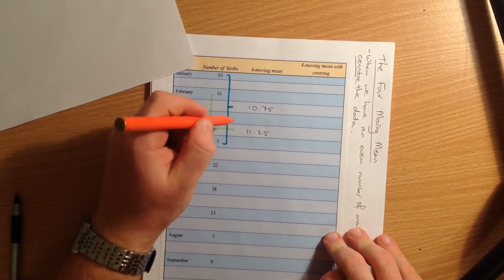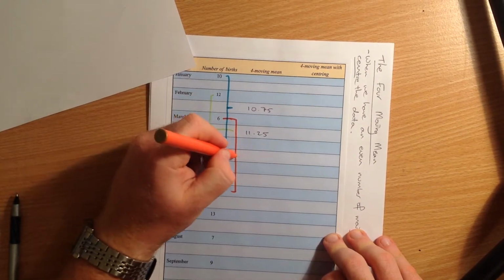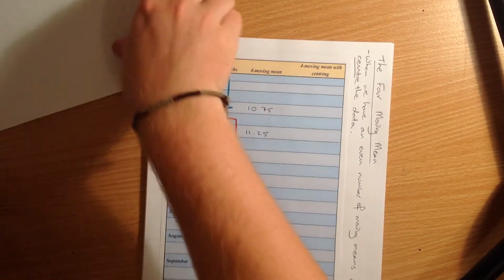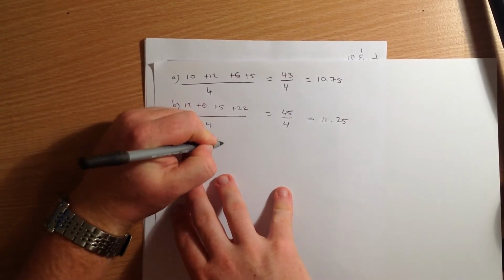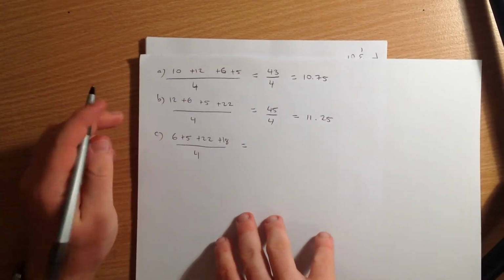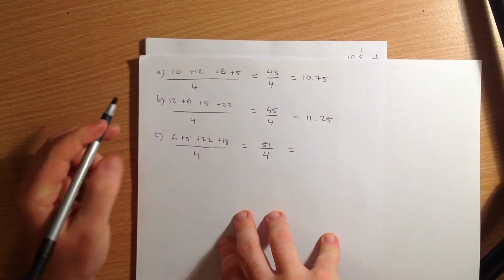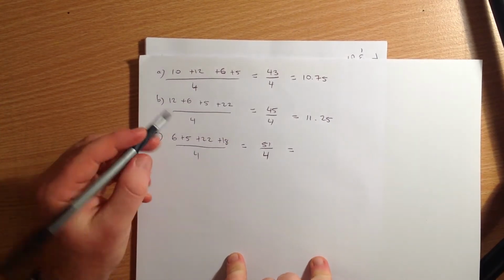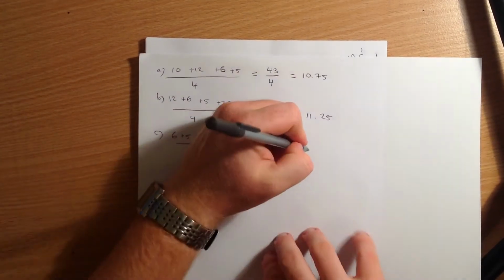Next, let's smooth the next 4. 6 and 5 and 22 and 18. 6 plus 5 plus 22 plus 18 divided by 4. The mean is 51 over 4, which is 12.75.